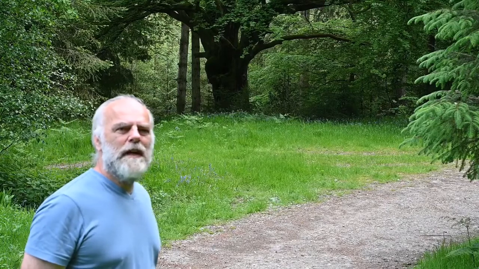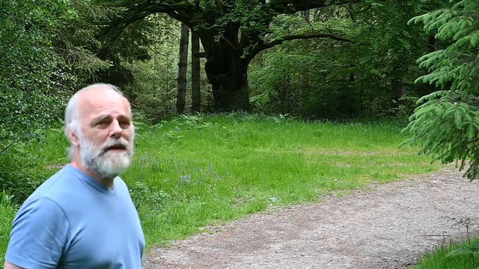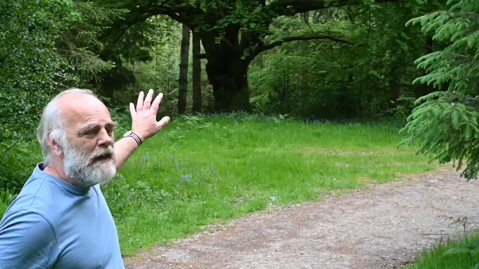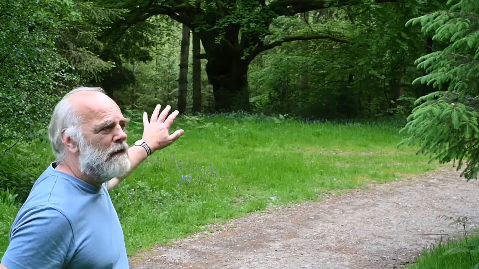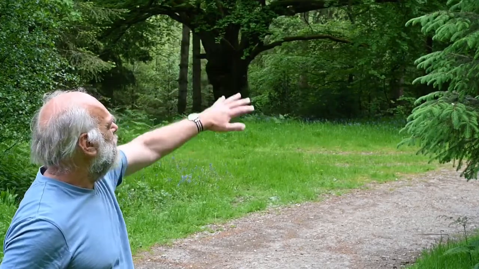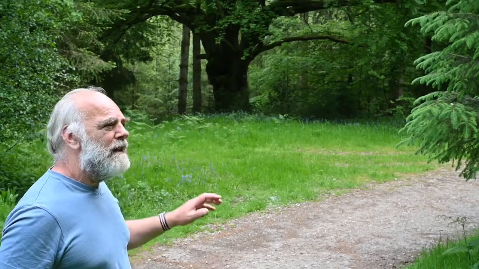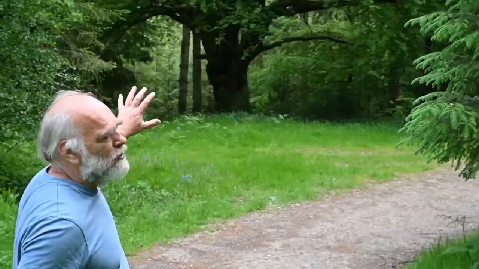Today I've returned to a spot that I've been to many times, and the reason I come here is to take this large oak tree that's in the background just here, set against the green forest in the far distance, framed by a conifer on that side, and I think it's a birch on this side. And what I particularly like is the branch structure.